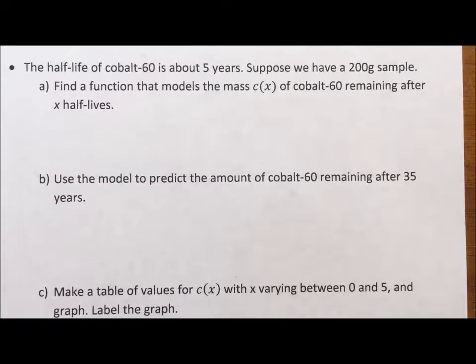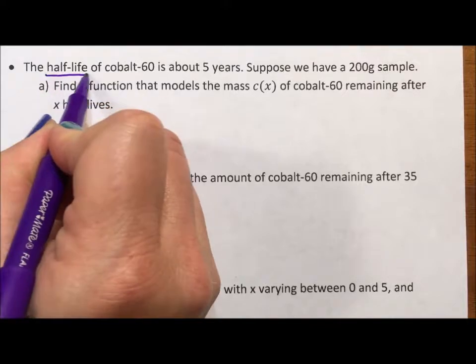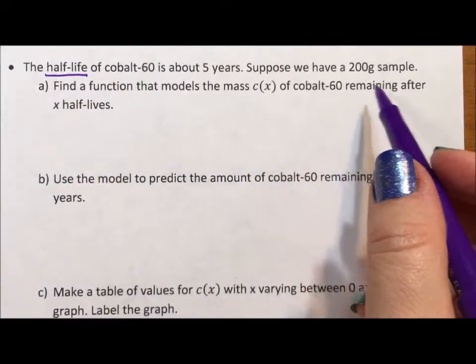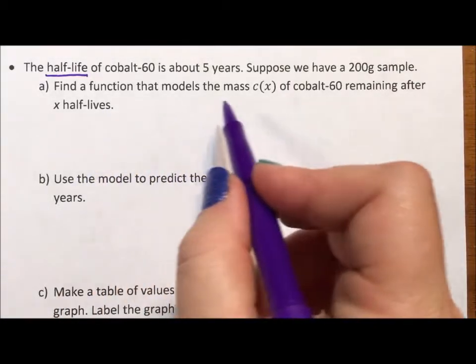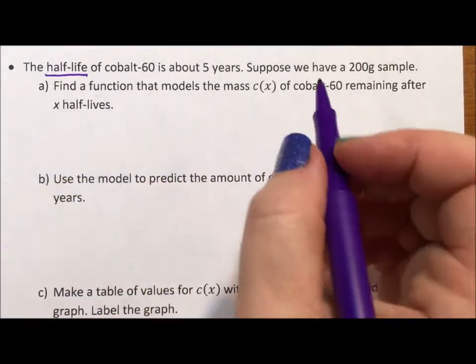Today I'm doing a series of videos on exponential functions. In this, we have an application. It says the half-life, and half-life tends to be tricky for a lot of students. The half-life of cobalt-60 is about 5 years. Suppose we have a 200-gram sample. Find a function that models C of x of cobalt-60 remaining after x half-lives.